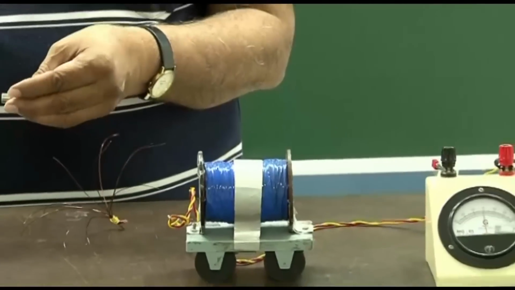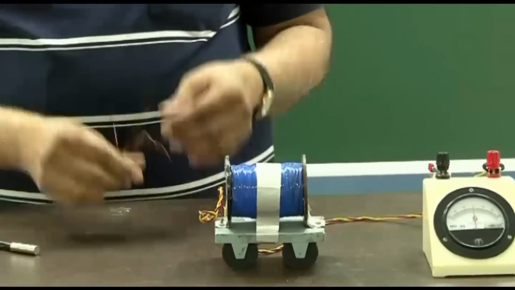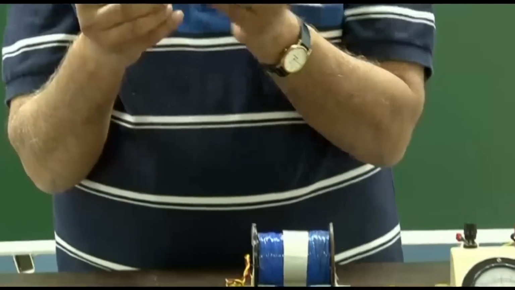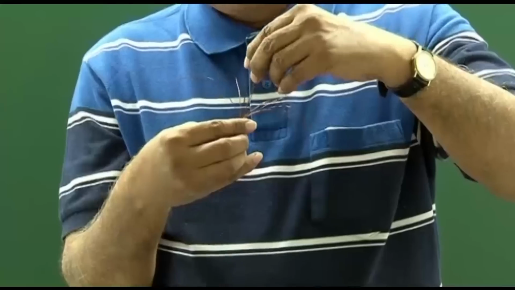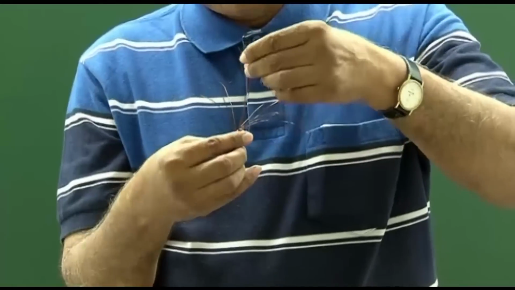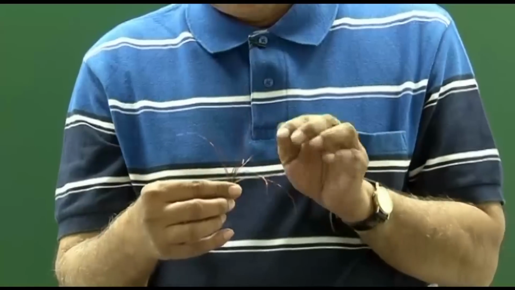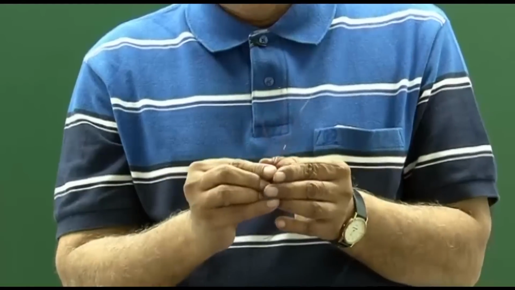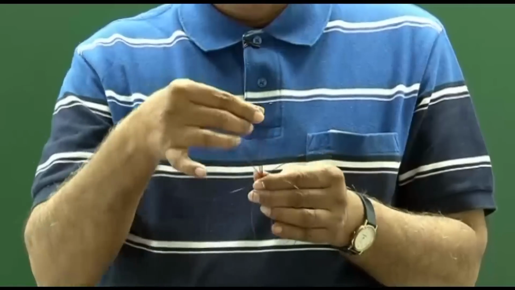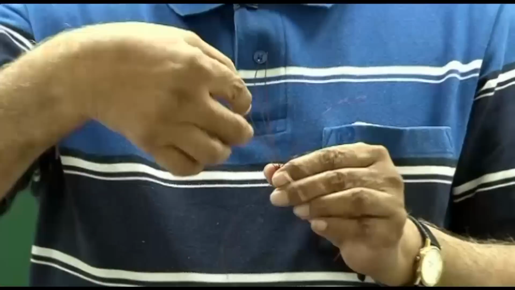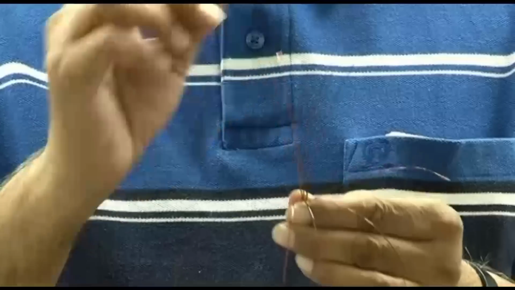So, what kind of field will be here at this point? Let me remove some of the field lines and retain some of them. Okay. So, let us focus on these 3-4 lines which are diverging.